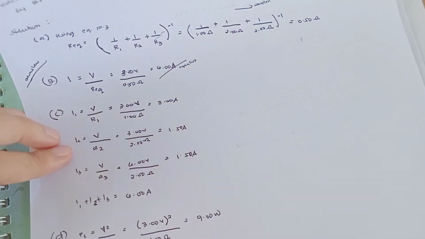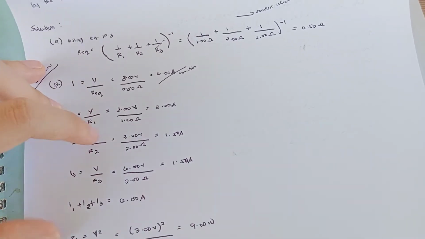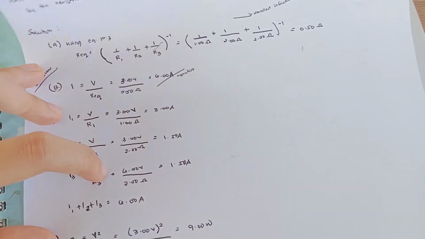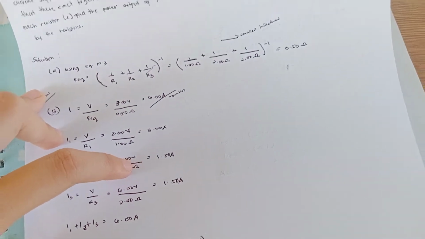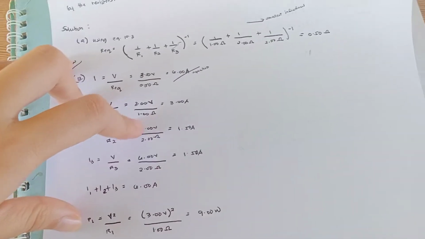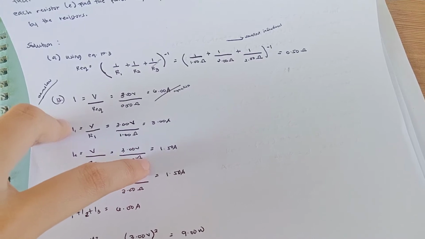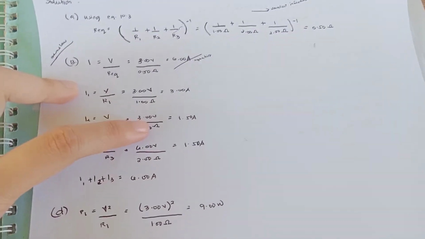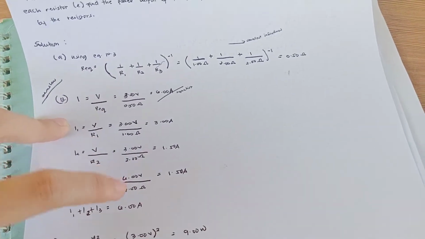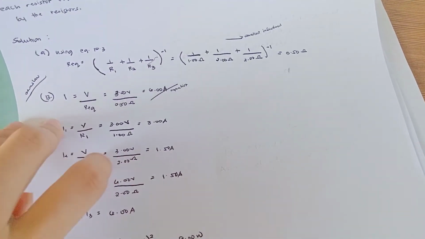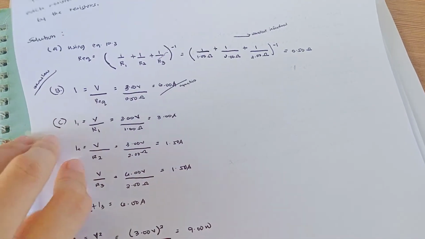And for I2, which equals V over R2, which equals 3.00 volts over the 2.00 resistor. So this is R2, R1, R2, and R3. So our I2 is 1.50 A.